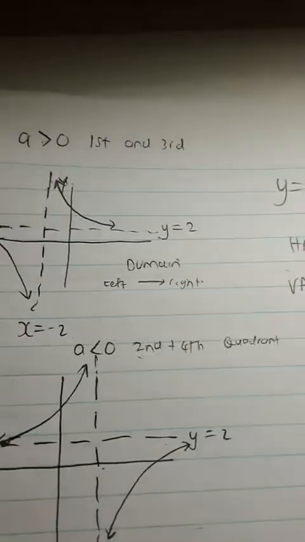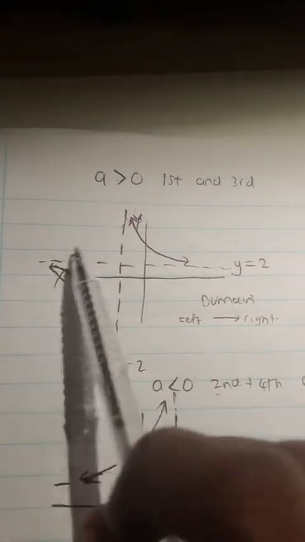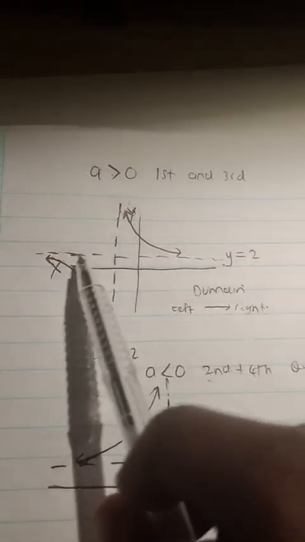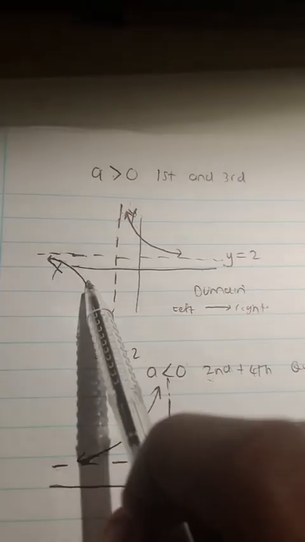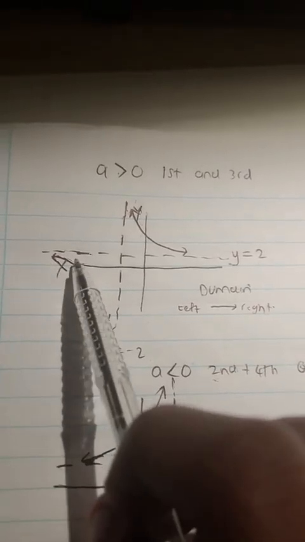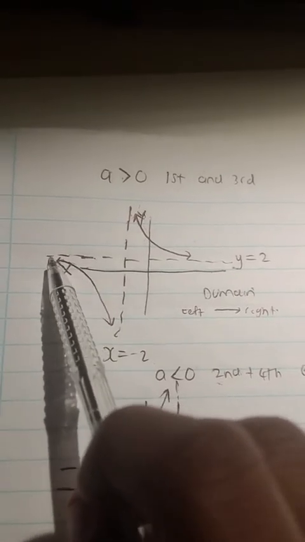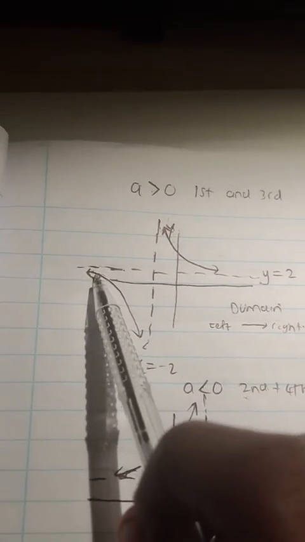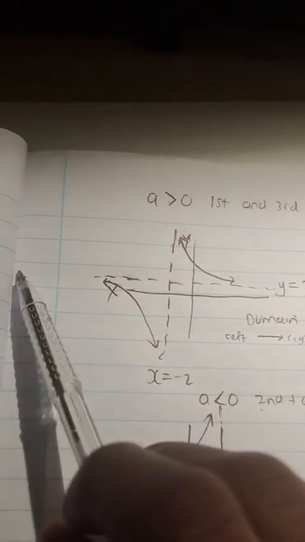we are looking from the left to the right. And what are we checking? We are checking from the left to the right, where does the function exist? So what you can see is that, look at this arm, for instance. This arm is going to go on infinitely in this direction, never touching the asymptote, but going all the way in that direction.